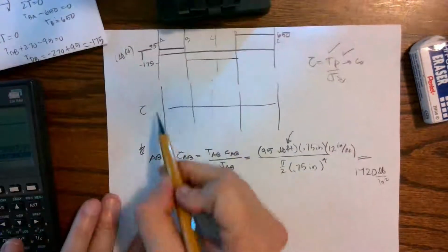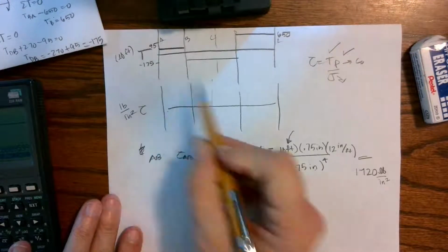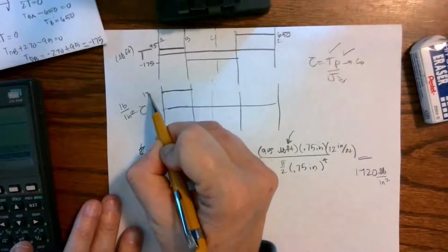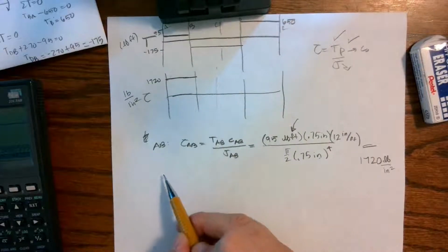So I could go back over here now. So this is a pound per inch squared. And I could say, okay, I have 1720. Here's my internal stress. Now I'm going to go from B to C.